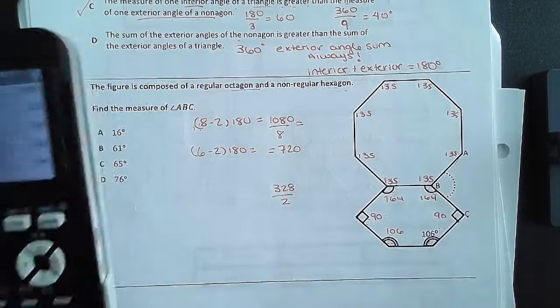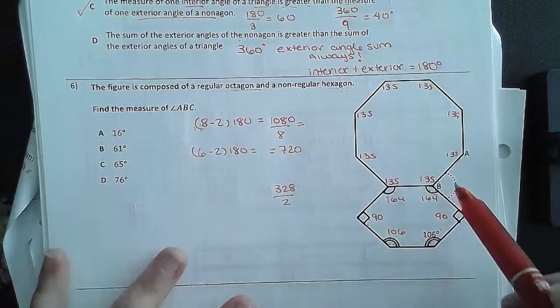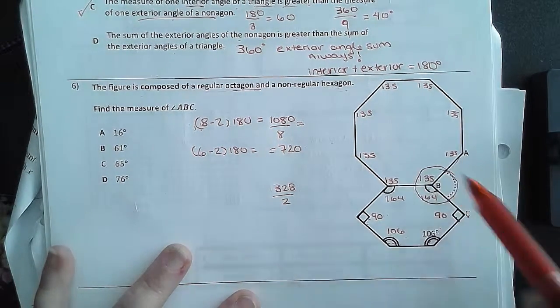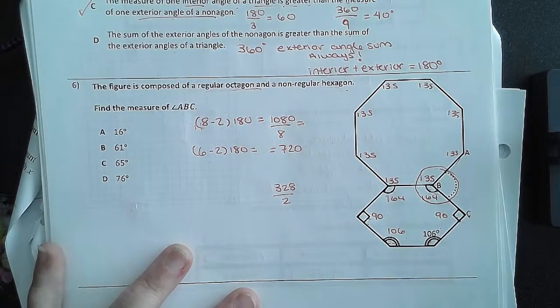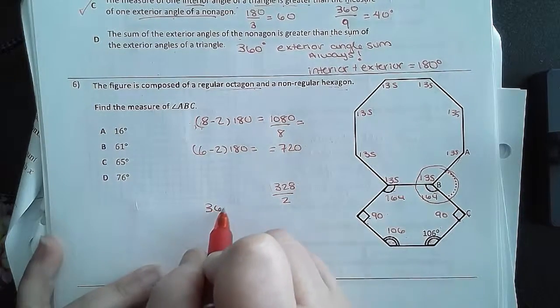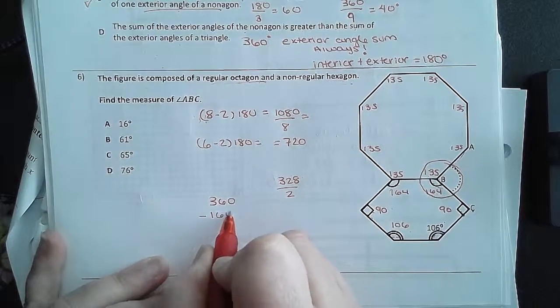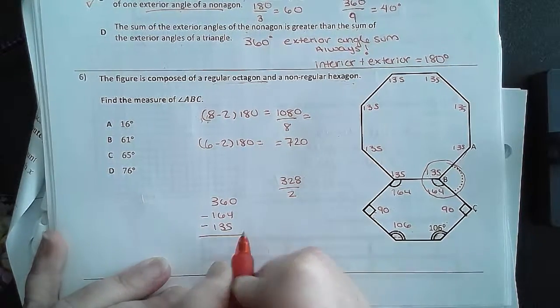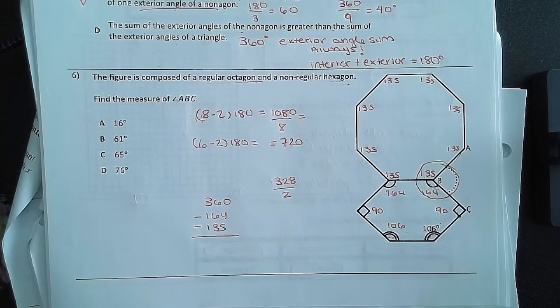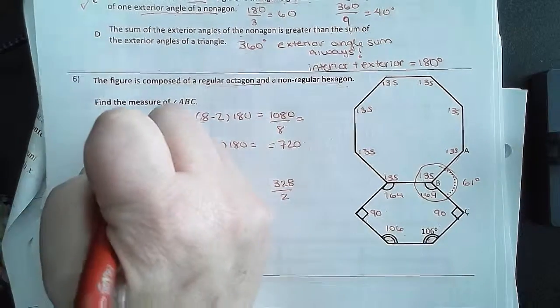Now, it's a lot of work to get to this, but it's really not that complicated. So if we were to go all the way around here, that is a circle, and a circle is 360 degrees. So I'm going to take 360 and subtract 164 and 135, and I'm going to get my last angle. So 360 minus 164 minus 135 is equal to 61 degrees. All right, so that is 61 degrees.